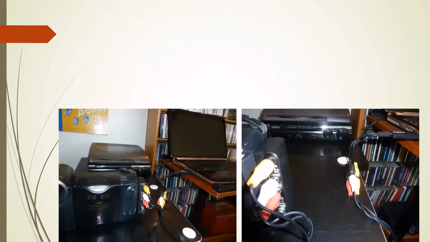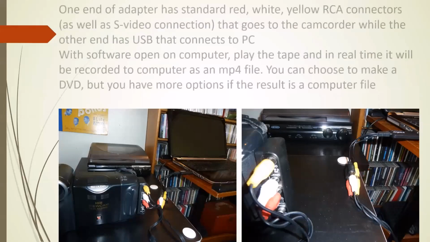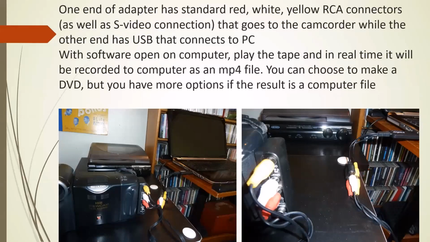Now, here's what it looks like when it's set up. On one end of the adapter, it has the standard red, white, yellow RCA connectors. It also has an S-video connection if at one time you use the higher quality video instead of the yellow line. And that goes to the camcorder, while the other end has a USB that connects to the PC. With the software open on the computer, you play the tape, and in real time, it will be recorded to the computer as an MP4 file. Now, you can choose to make a DVD, but you have many more options if the result is a computer file.